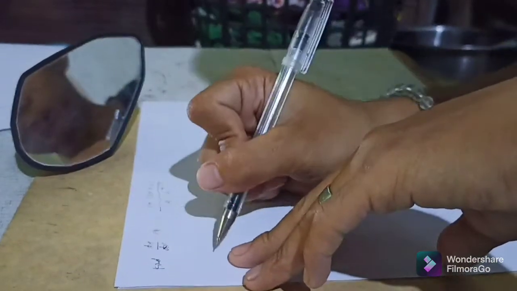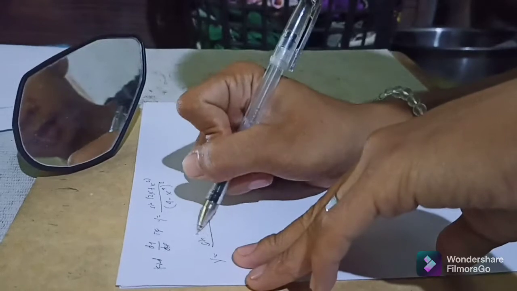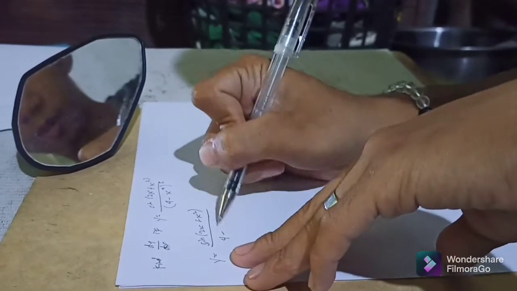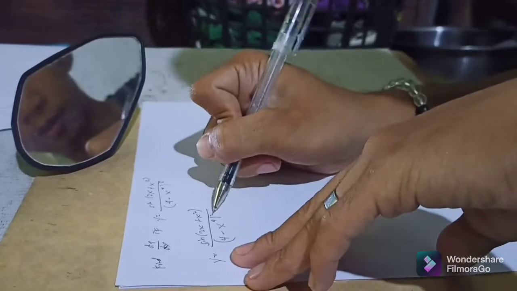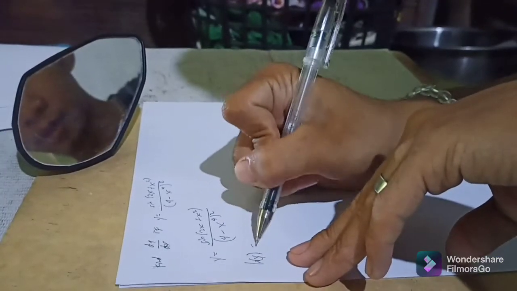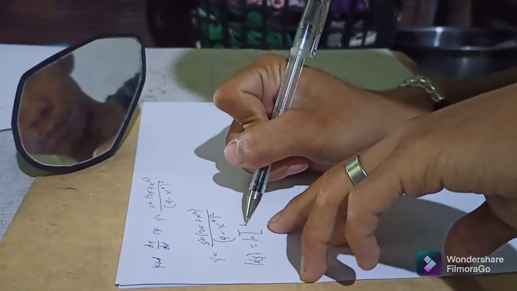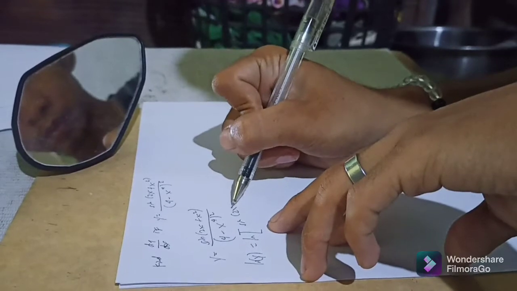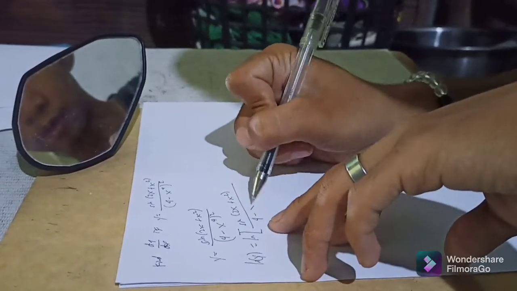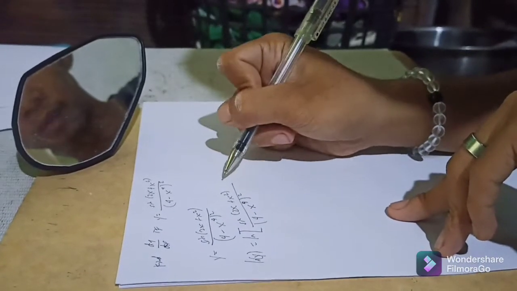So y equals sine of 2x plus x squared over 4 minus x to the 4th, squared. So ln y equals ln of sine 2x plus x squared. Let's copy this 4 minus x, raised to the power of 4, squared.